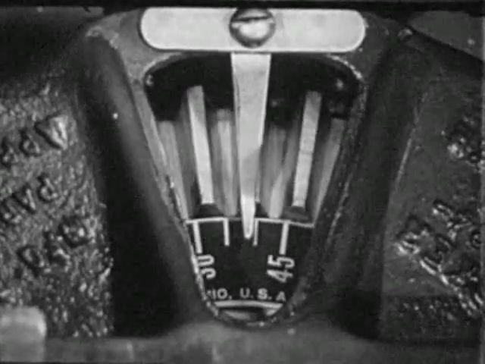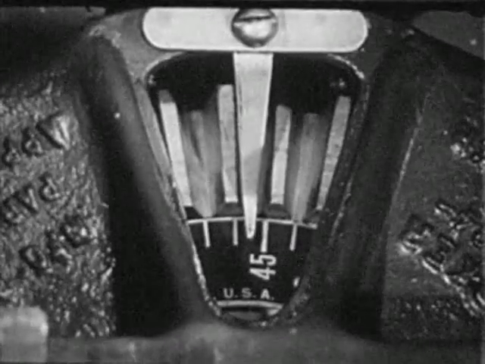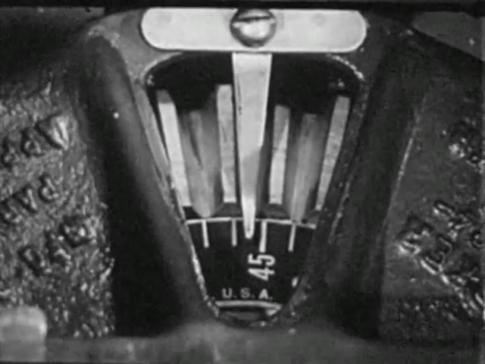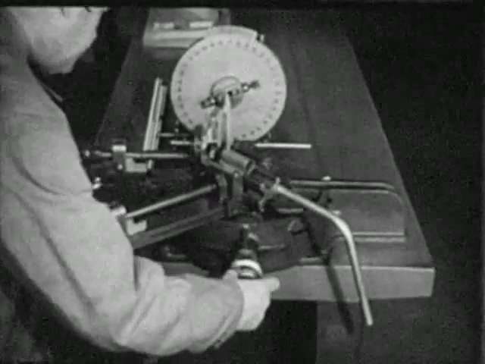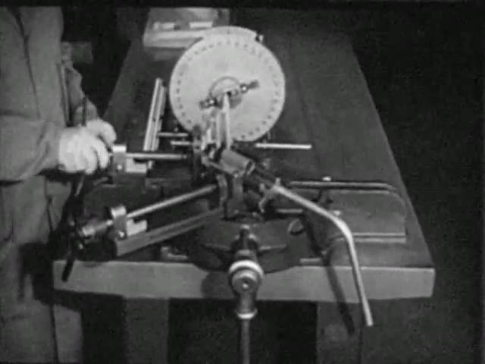Since the bend is 40 degrees, the tube must be bent to 43 degrees to allow for the spring back of 3 degrees. This completes the bending.